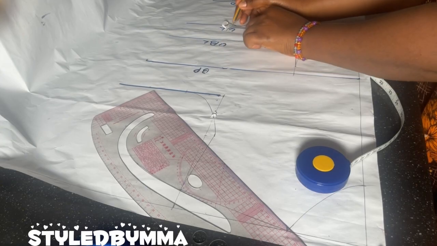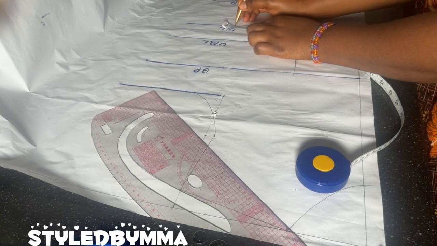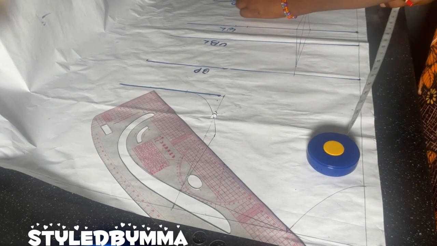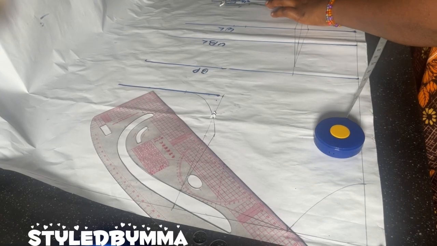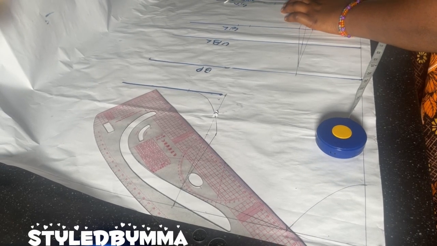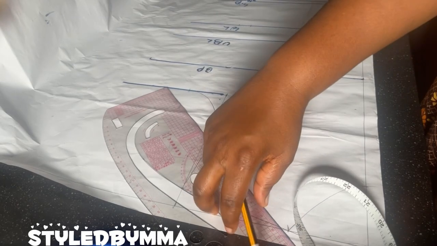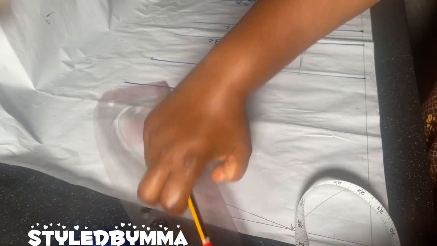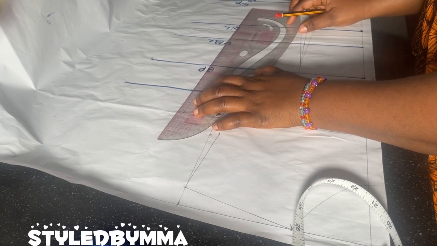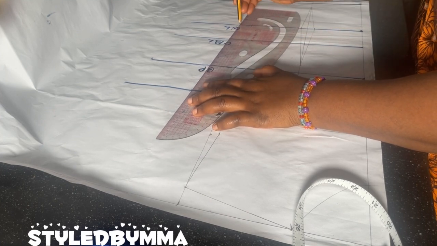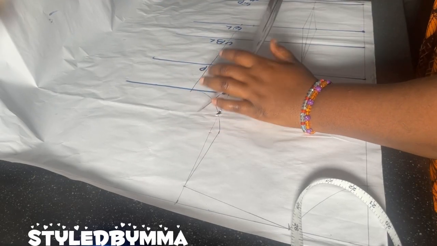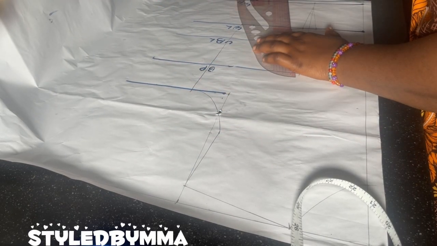This 1 inch that we took off, I'm going to place it back. Any measurement allowance that you took off, we're going to put it back. So go ahead and put back your 1 inch, and the next measurement was the hip, and I connect like so. What I'm going to do now is connect from that bust point to my waistline, and from my waistline to my hip line. This is just how you're going to do that.